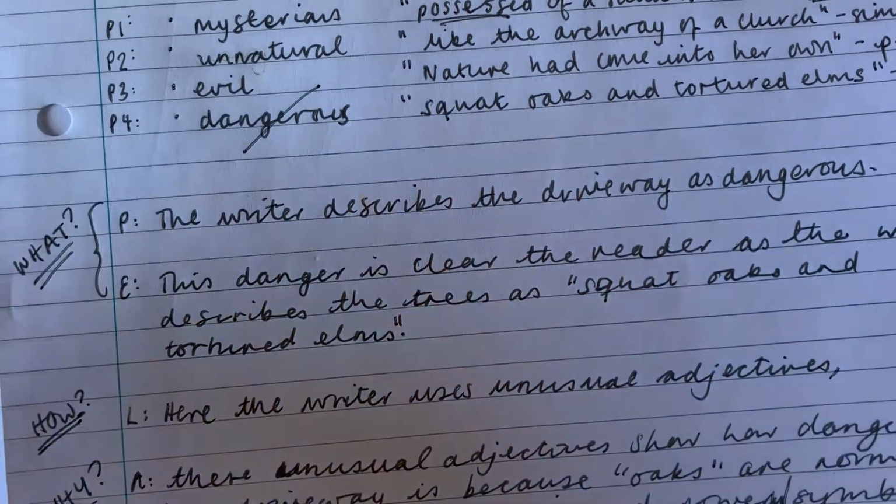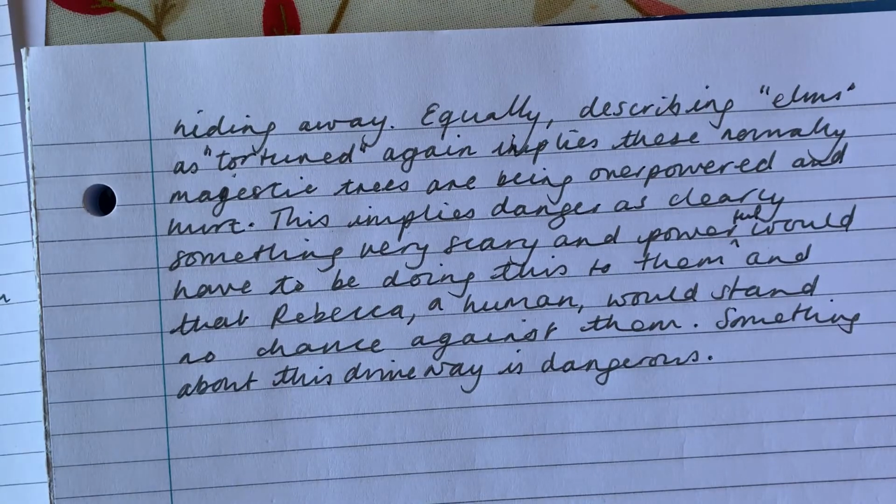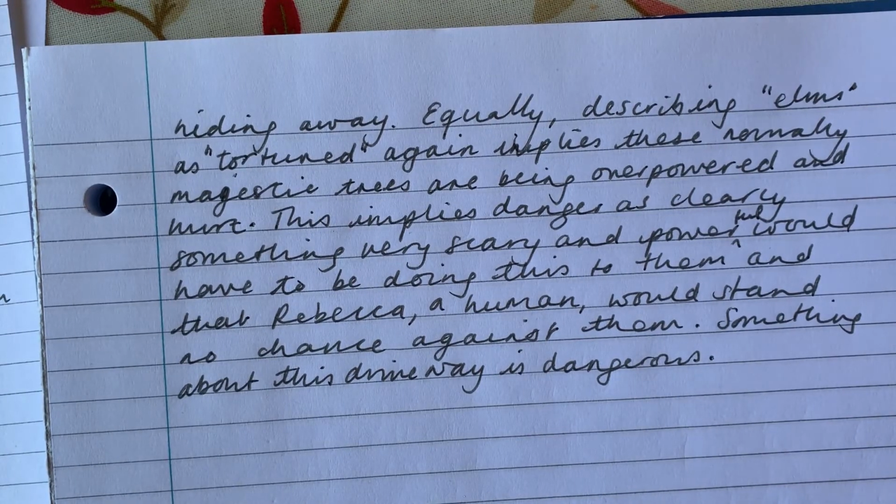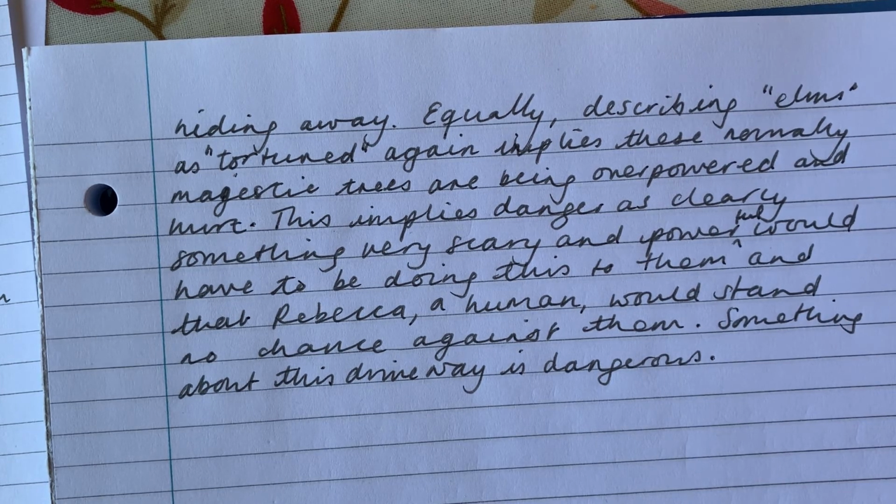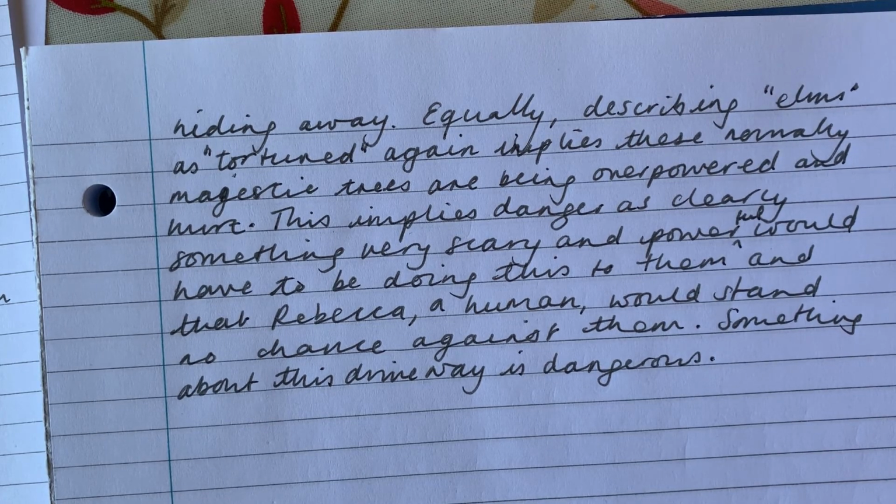That's unusual. The elms are normally described as this, but here they're being described as this. That's unusual. And that shows danger because obviously something very scary and powerful was able to do that to kind of subvert that normal way of thinking, and that Rebecca as a human would stand no chance against them. Therefore, something about the driveway is dangerous.